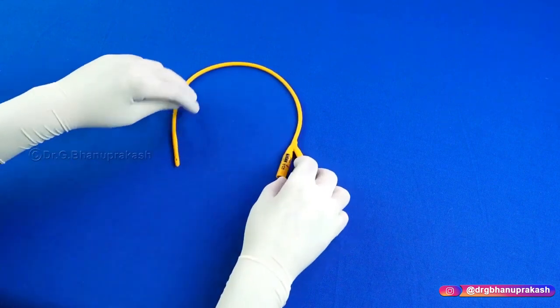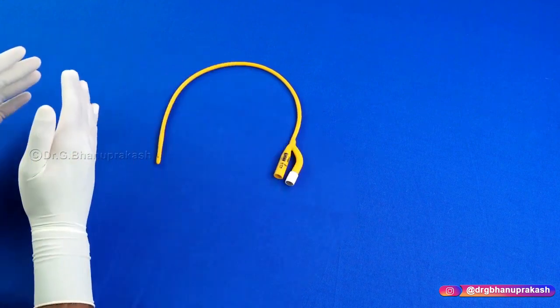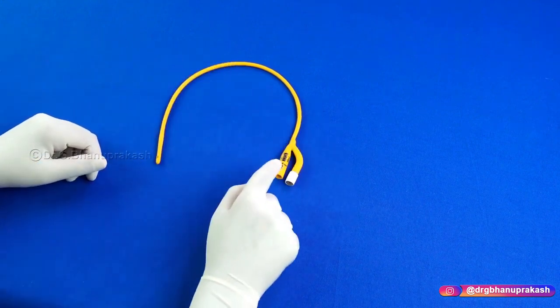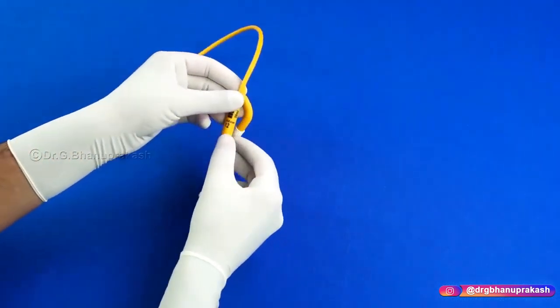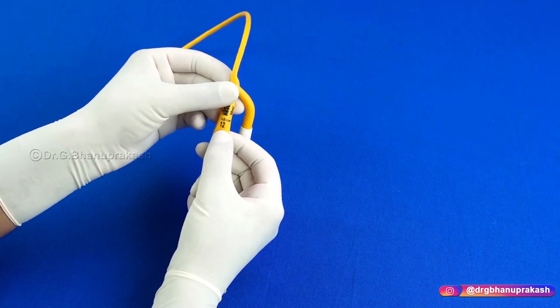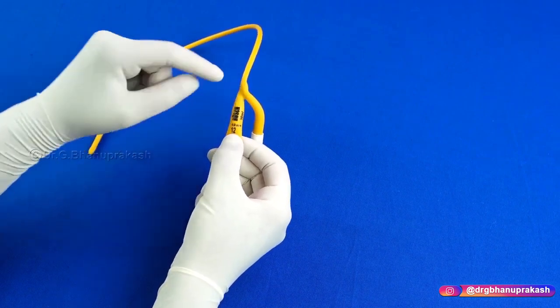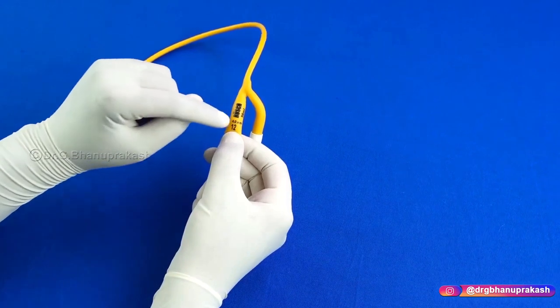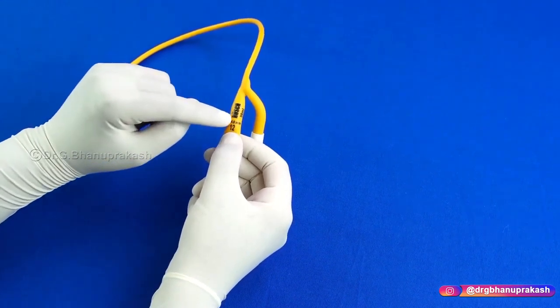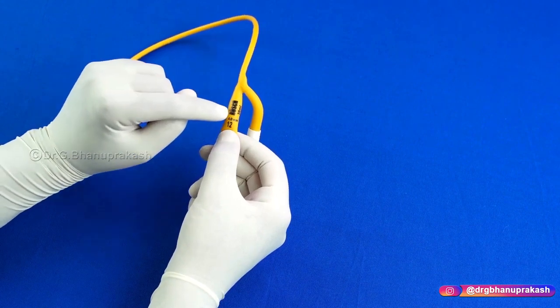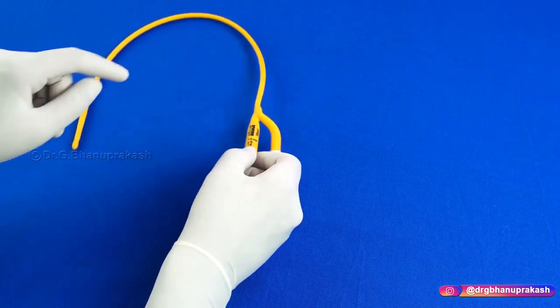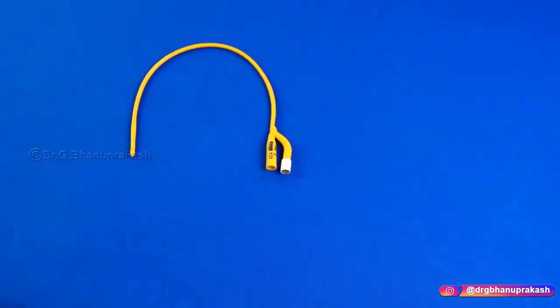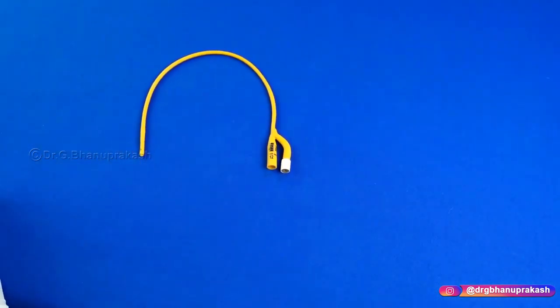But before that, one very important thing you need to know is that there are different sizes of a Foley's catheter. As you can see here, this is size 12. So on the Foley's catheter there will be written FR12. Most Foley's catheters will have FR12, FR14, FR16. What does FR stand for? FR stands for French gauge or French size.